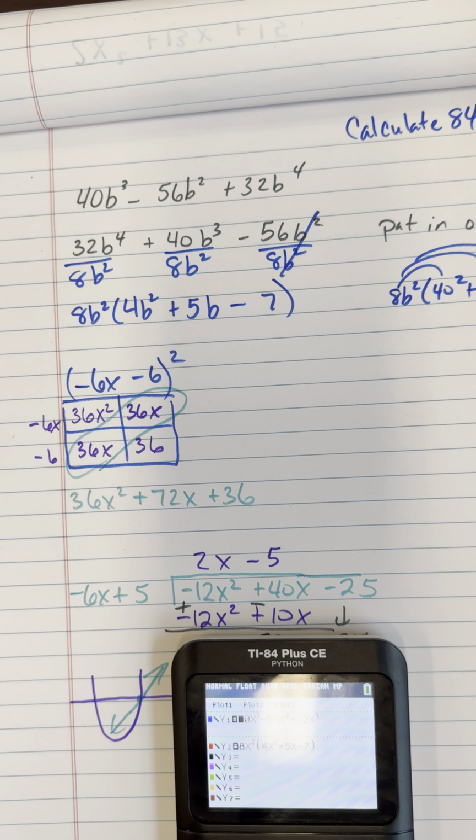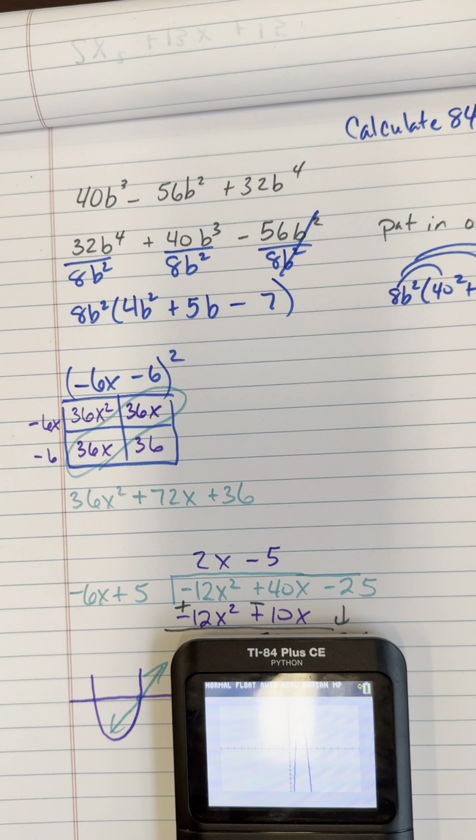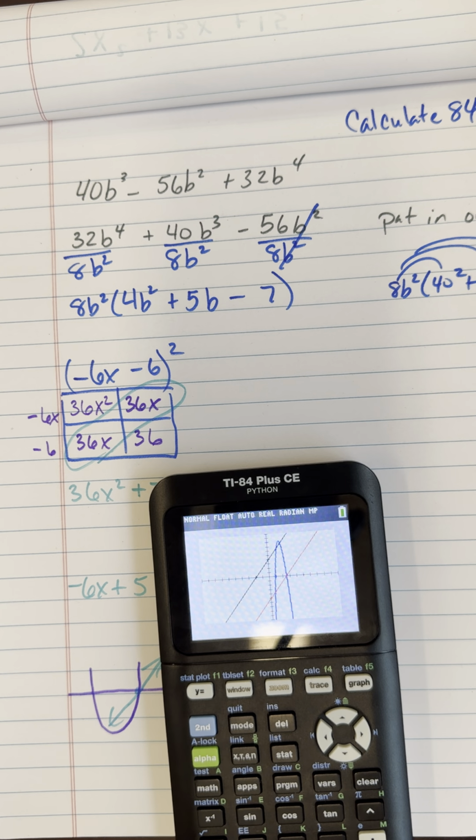Turn calculator on, so y equals, let me clear that, negative 12x squared plus 40x minus 25. And here's my answer, 2x minus 5. And here's your answer, 2x plus 4. And let's graph. So there's our parabola. So it went the other direction, so that's my answer.